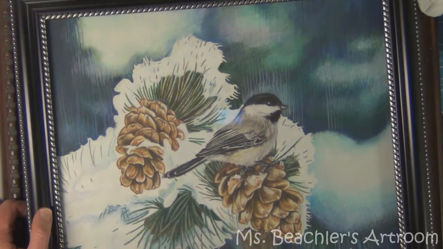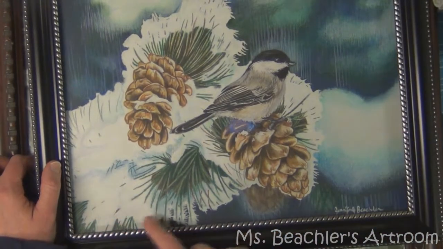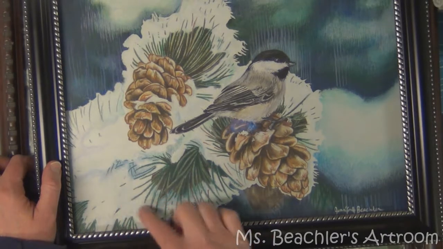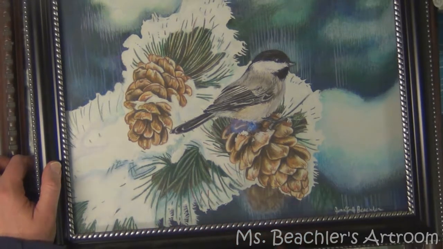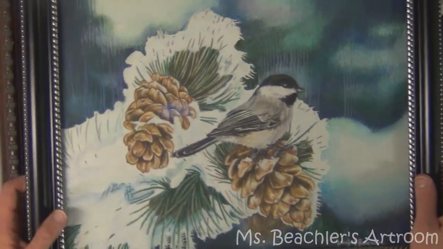I've layered some over here in this area of snow to help. I added a little bit too much shadow there, and so it helped it to come forward. So this is a combination of different media.